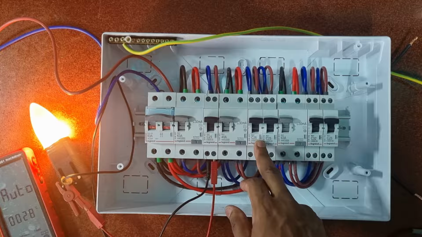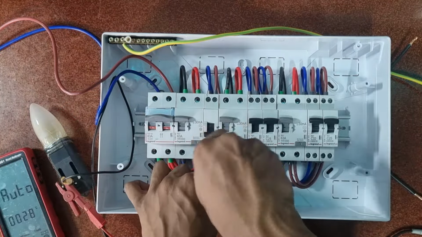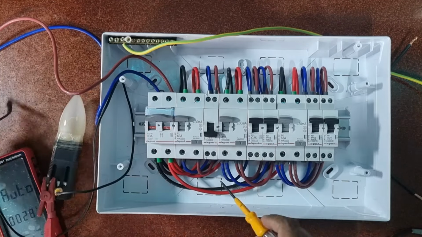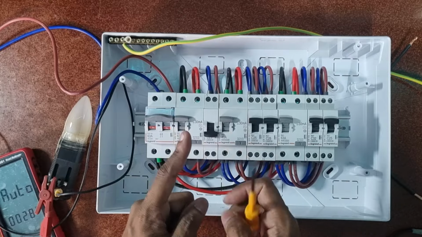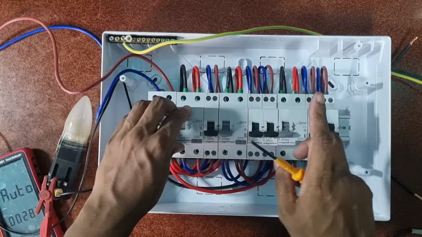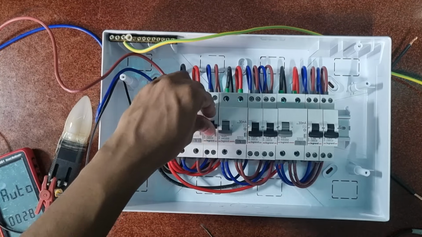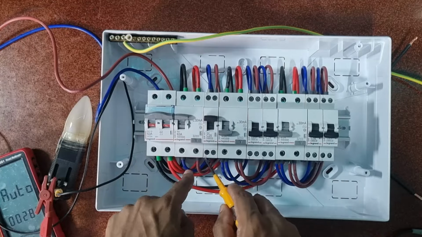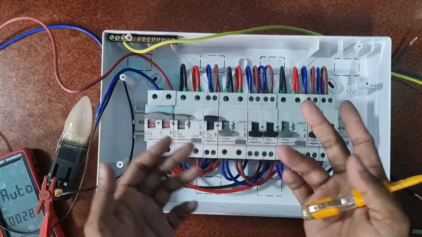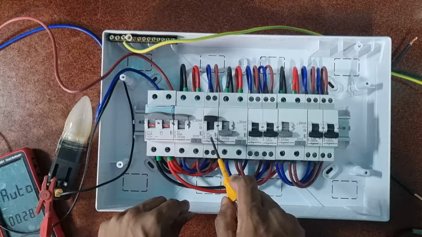One more thing: if you have a short circuit between live and neutral, I'm not going to do the test, but let's say the live and neutral wires touch together, the RCD won't trip. The RCD will stay on. When this is on and you short circuit these two wires, red and black, or blue and brown, this will trip the breaker because the limit is 25.